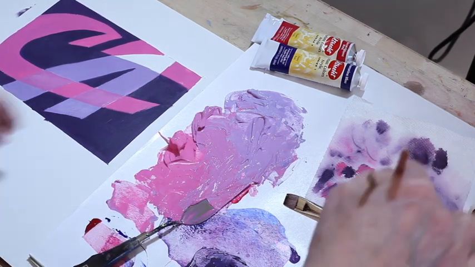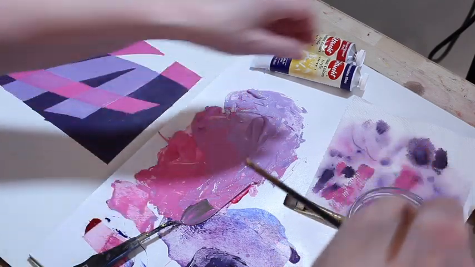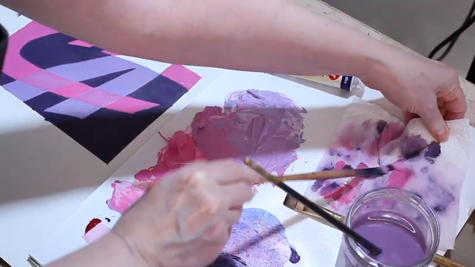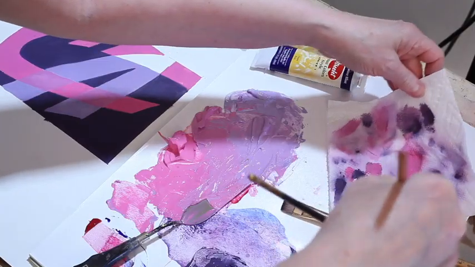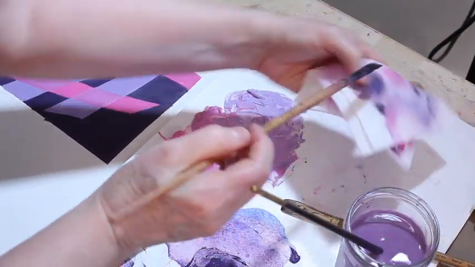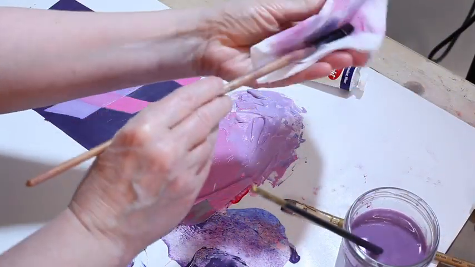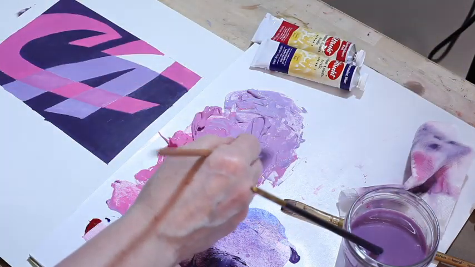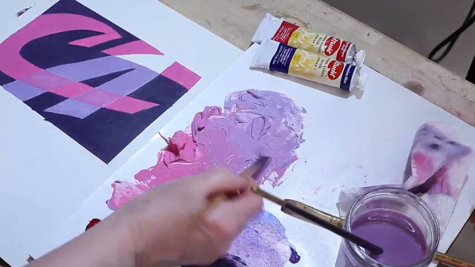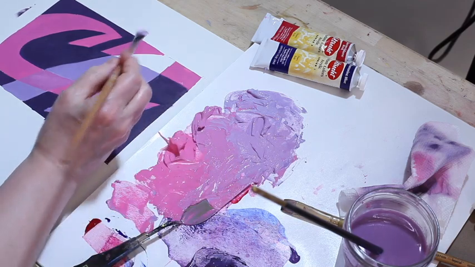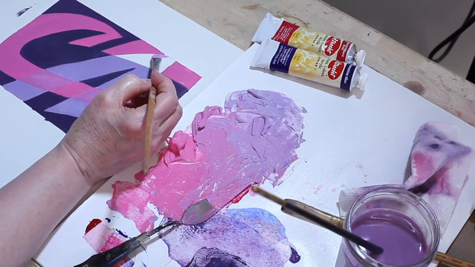Here we go. I have to make sure my brush is nice and clean. And you don't want to get too much water on your brush either, because then you end up with this transparent looking paint. You have to just go over it and do another layer. Okay, I'm ready for this section here.